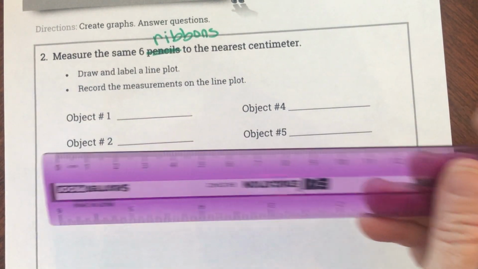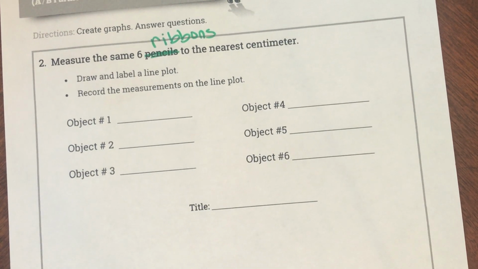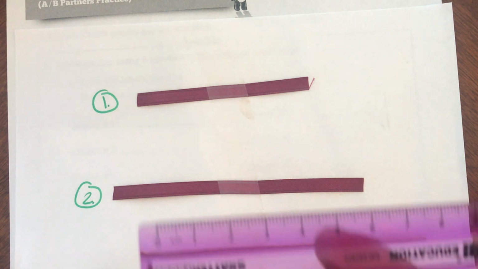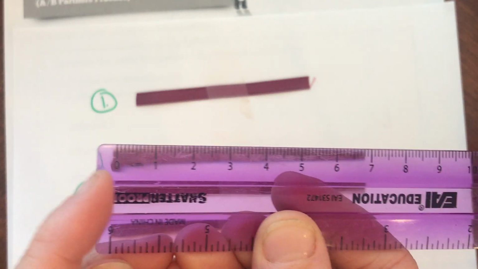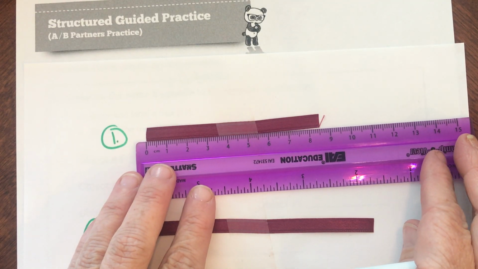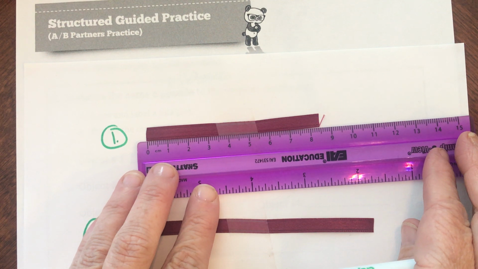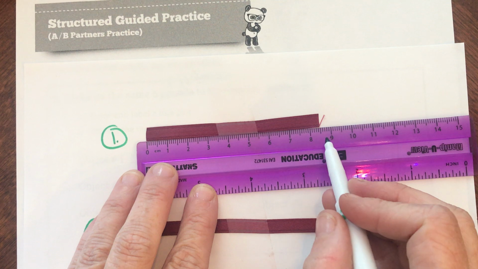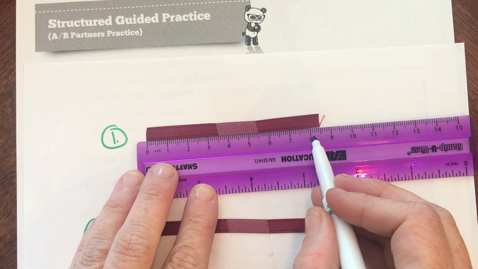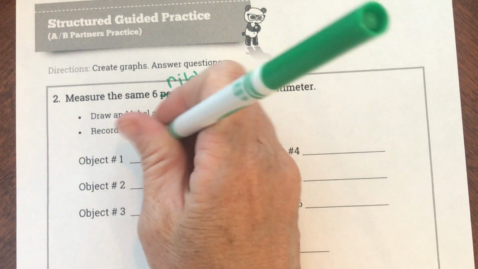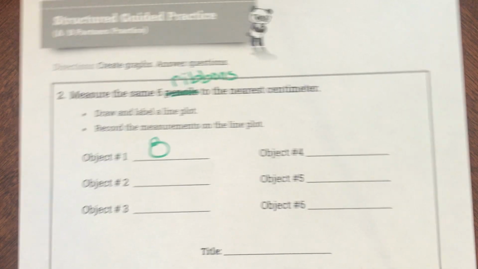So I'm going to use my same 6 ribbons and we're just going to measure again. Okay, so let's go back to our first one. Now again, when I measure, I don't want to use this line, I want to use the 0. So let's line it up correctly. This one's really, really tricky because it's so close. It's right between the 8 and the 9, but I think if I look really closely, it's a tiny bit closer to the 8. So let's say object number 1 is 8 centimeters.